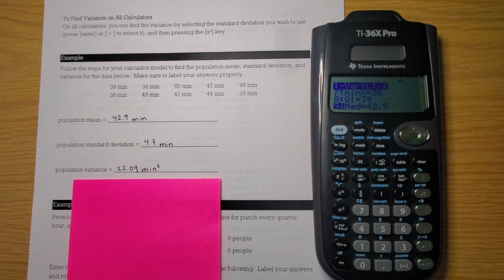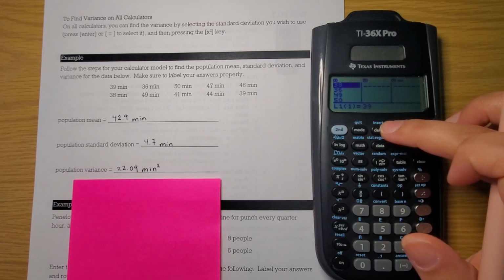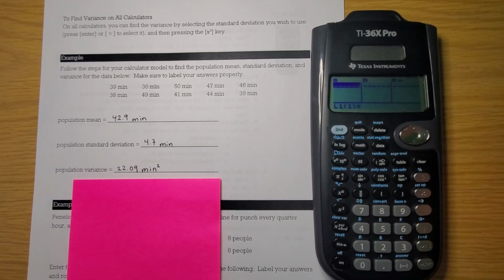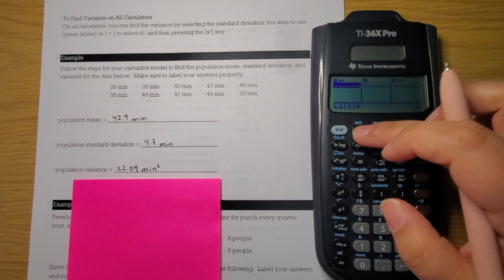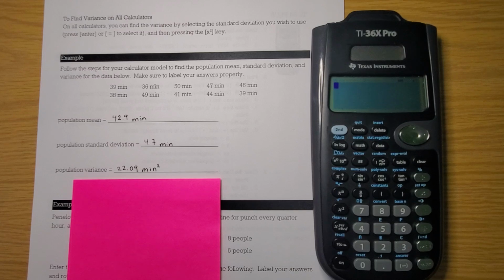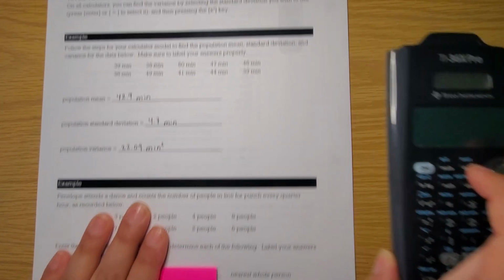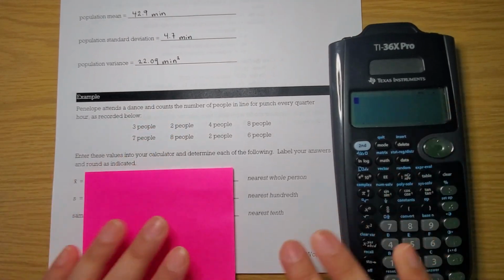All right, so now that we've completed the problem, I'm going to go back into the data set and I want to clear out this data. So to do that, I'm just going to keep pressing delete until all the data is gone. And now it's all cleared and ready to use again. In fact, if I hit second mode, they'll never know we were here. Ta-da!